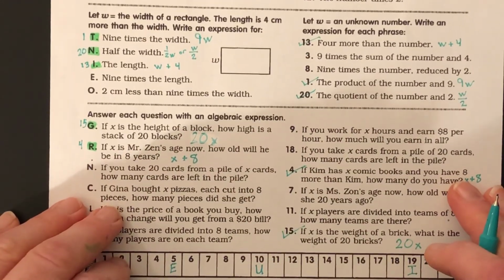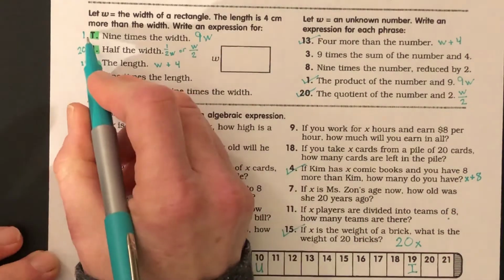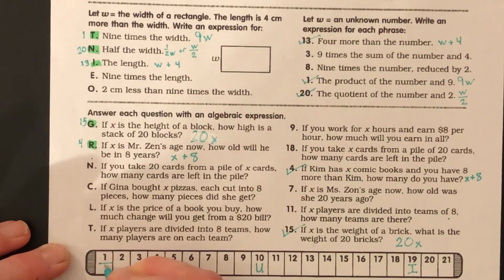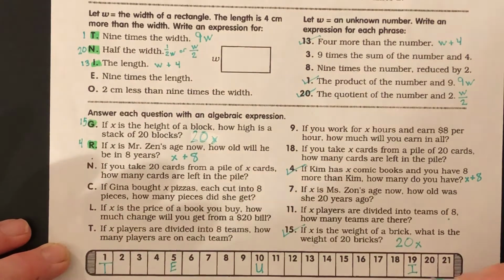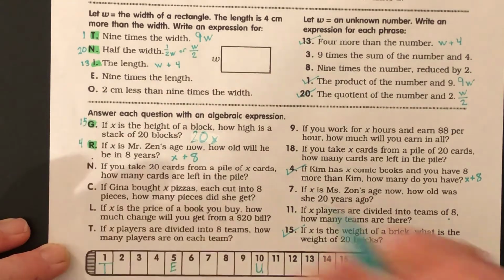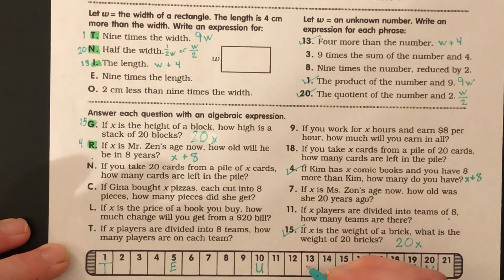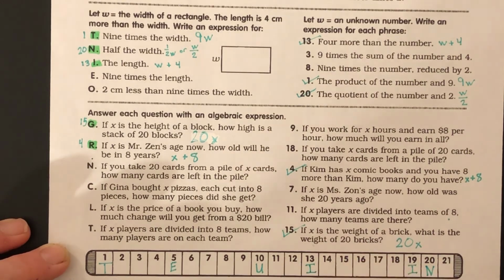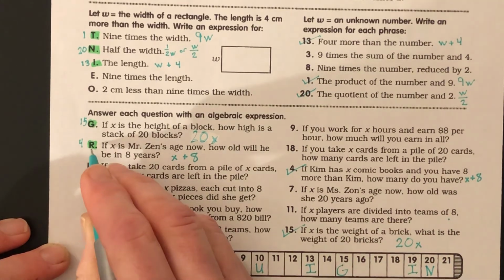Let's see what we've got here. Now, 1 is T. 20 is N. I did a little too much for you, didn't I? 13 is I. 15 is G. 4 is R.